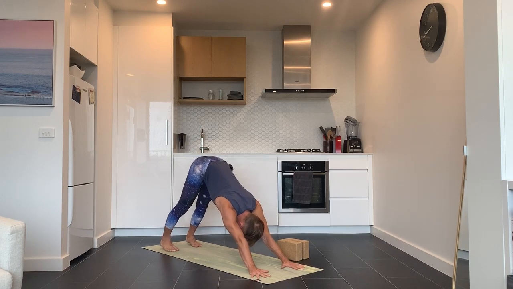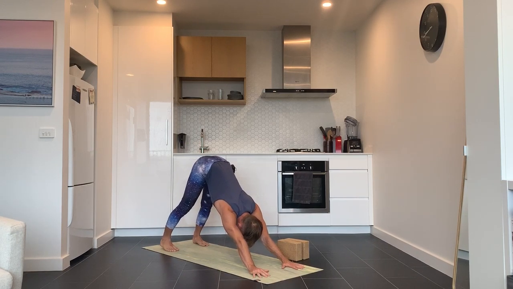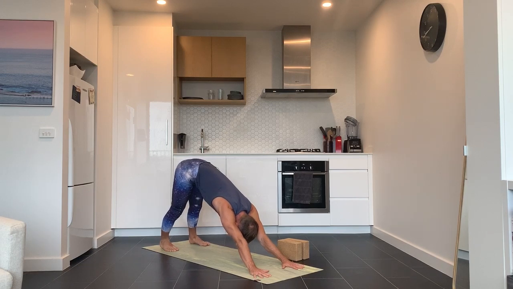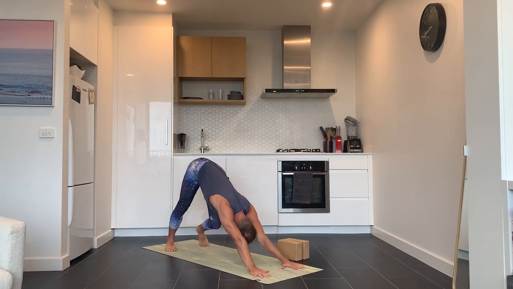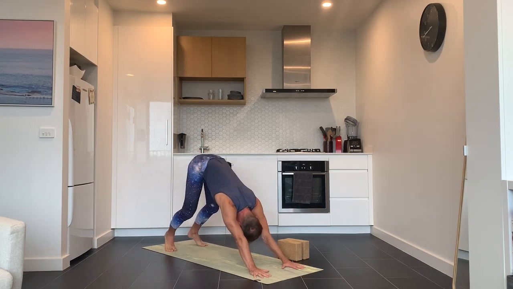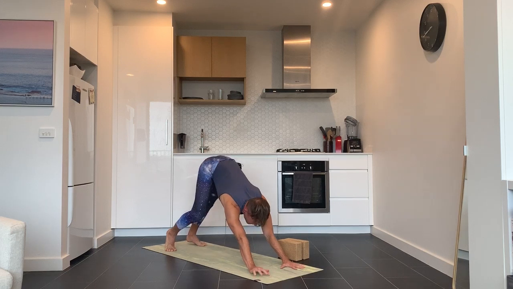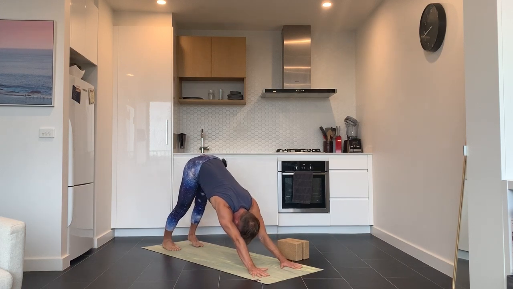Can you take 3 more breaths to do whatever feels good? Bending one knee at a time, lifting a leg. Okay, and then please come to a place of relative stillness in your downward facing dog.